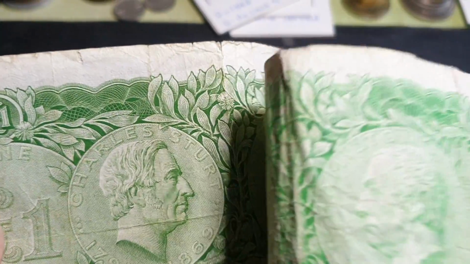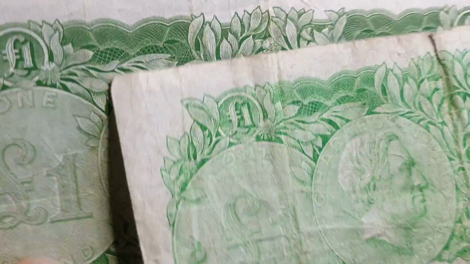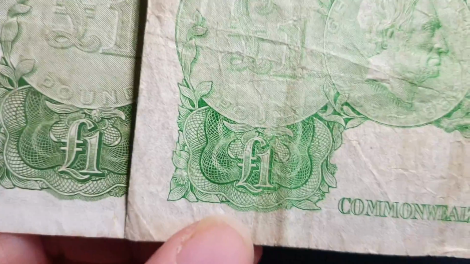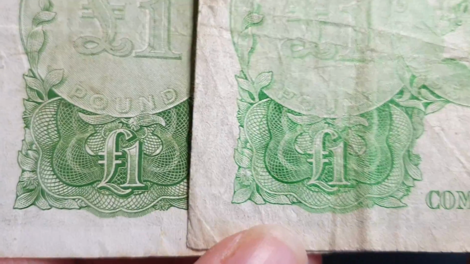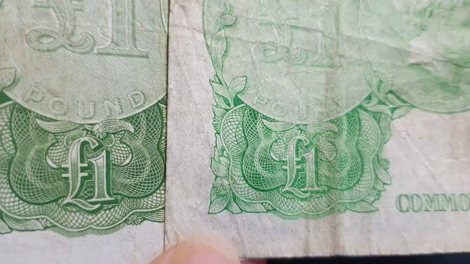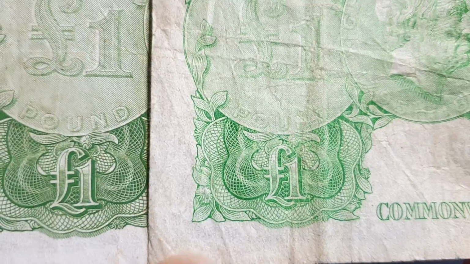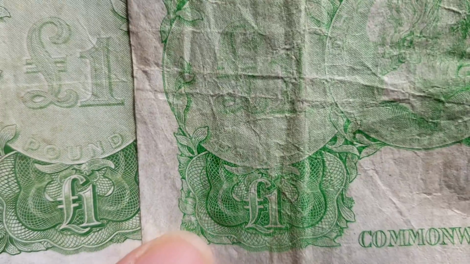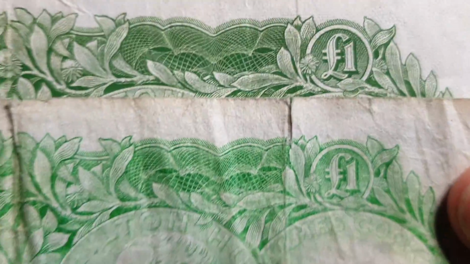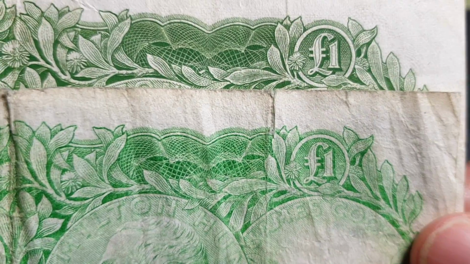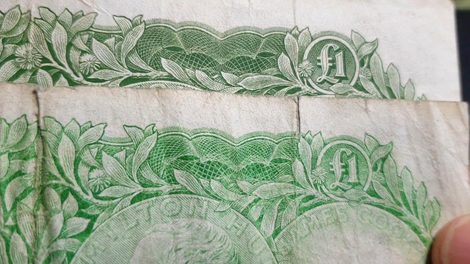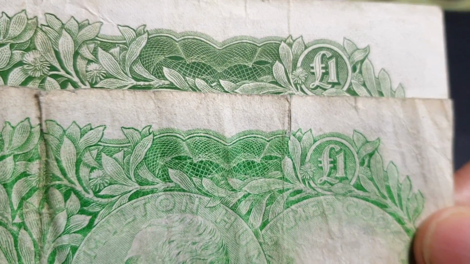I'm not too concerned, as these are not really in good shape, so they are pretty low grade and low value. You can see the difference in the color there. Even though this is worn a bit more, the color is still pretty clear. Sometimes my English fails me.